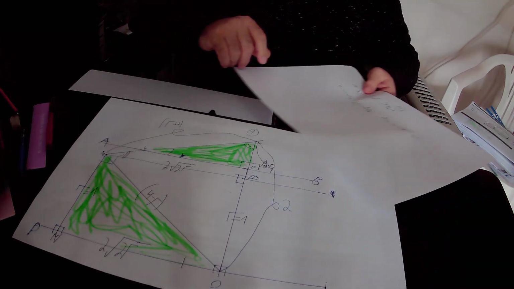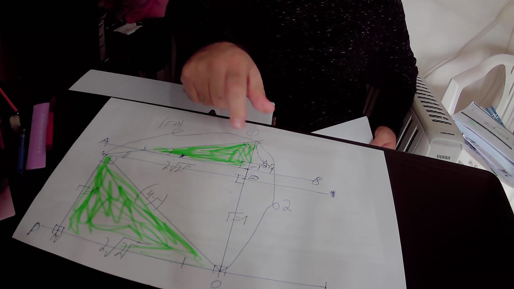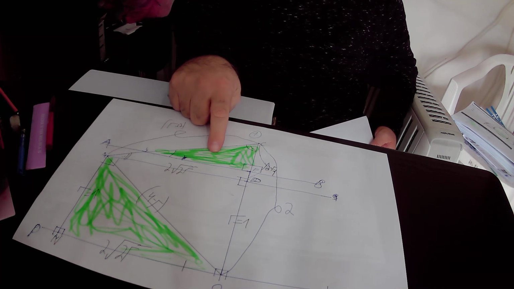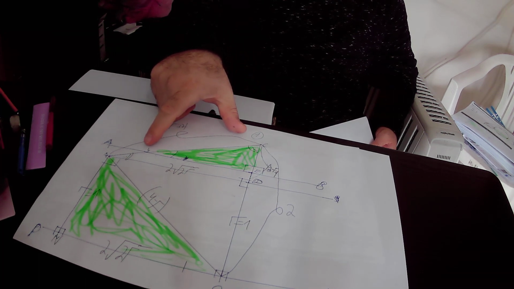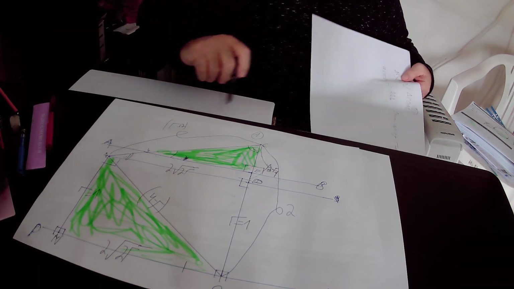CE over CY in the green triangle equals CD over CM in triangle CDM. So I write it down.